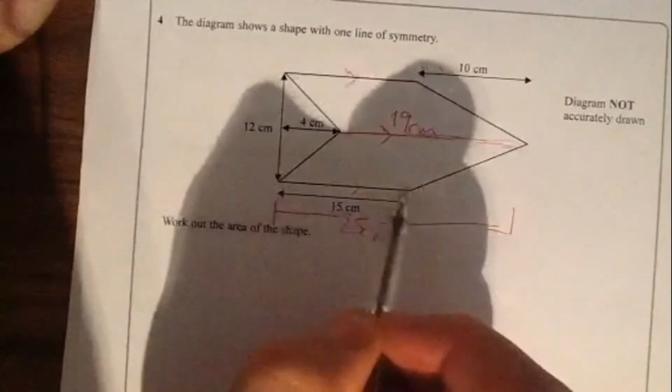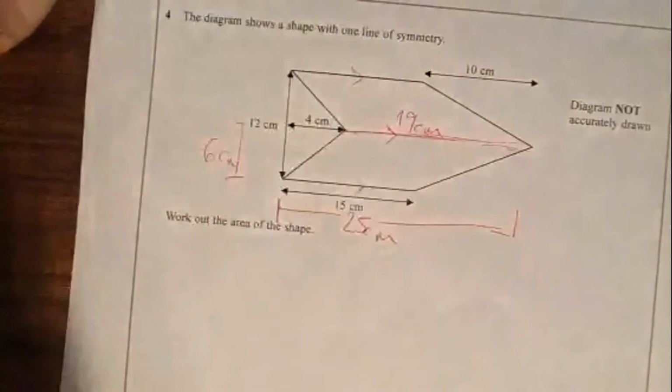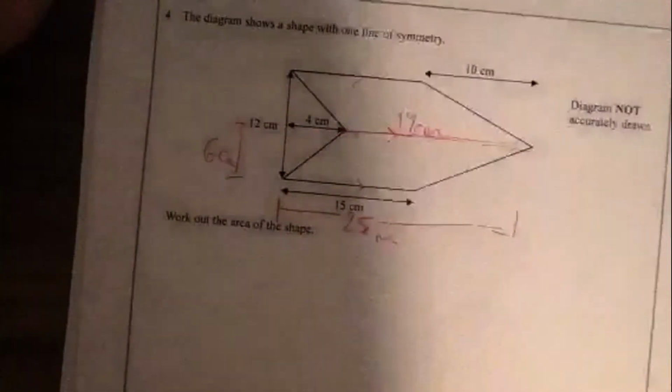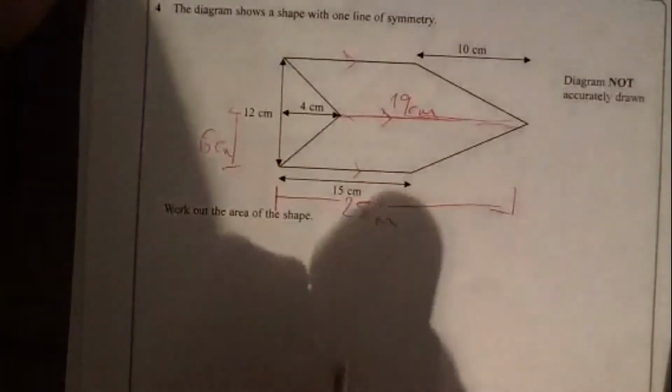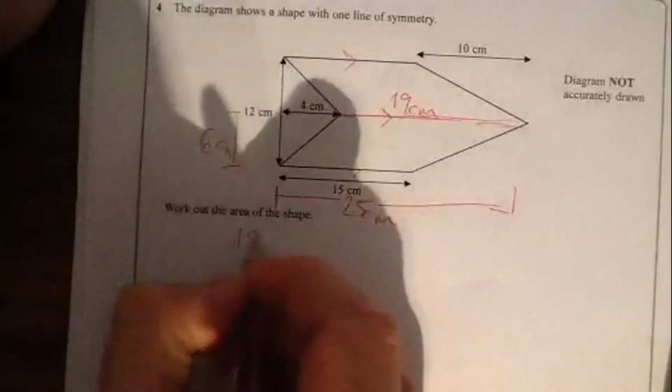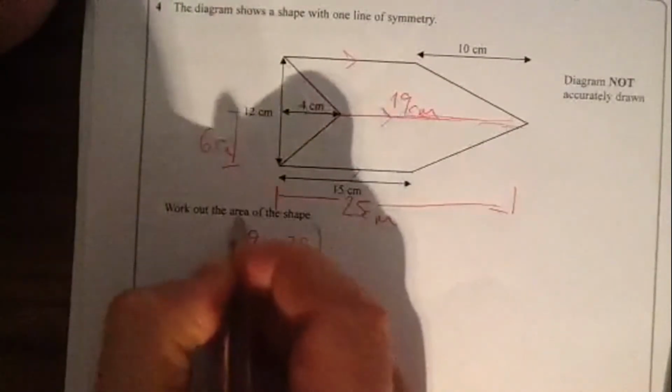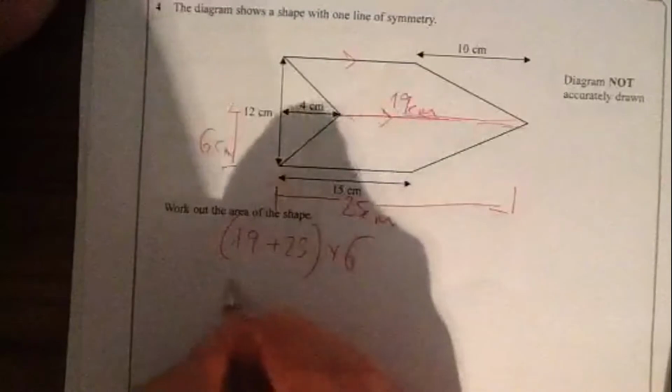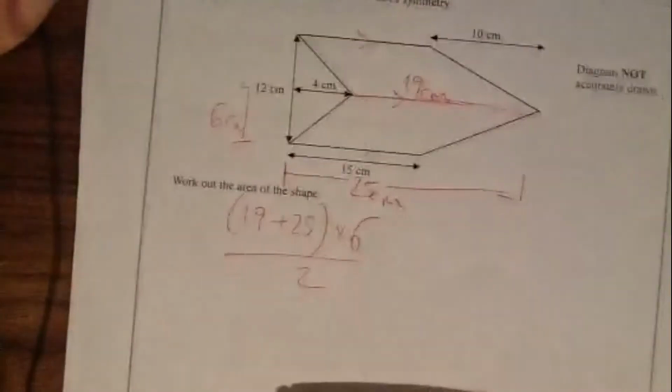Now your trapezium is your top plus your bottom times your height divided by 2. Now because it tells us this is a one-line symmetry, we do know that the height is going to be 6. If it didn't say one-line symmetry, we would not know that, and it's not good to guess. So the top is 19 plus 25 plus your bottom times your height divided by 2.